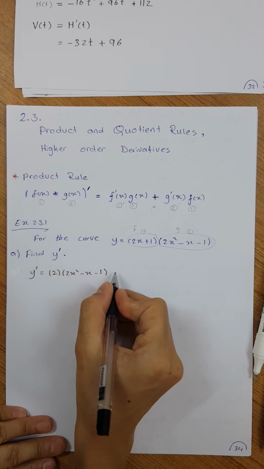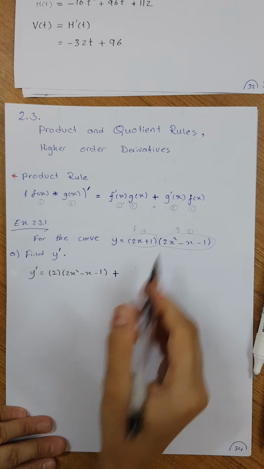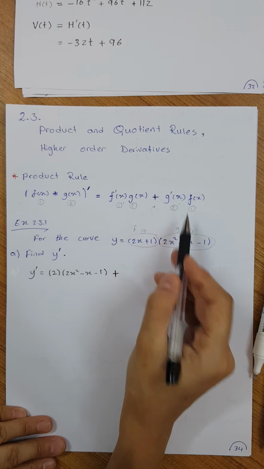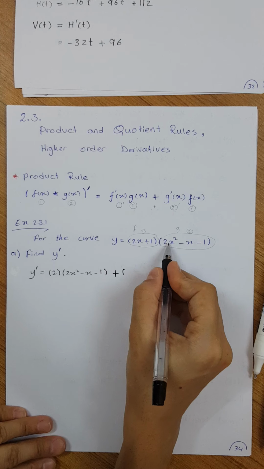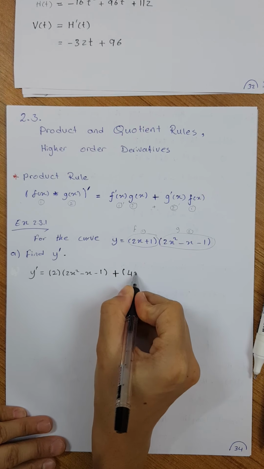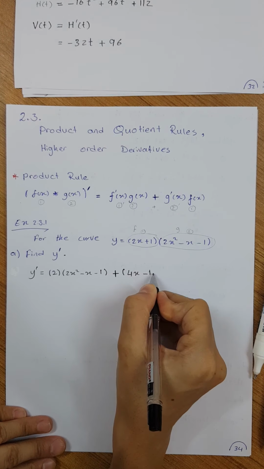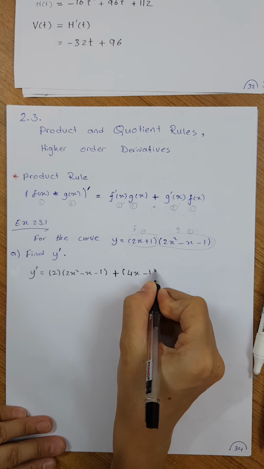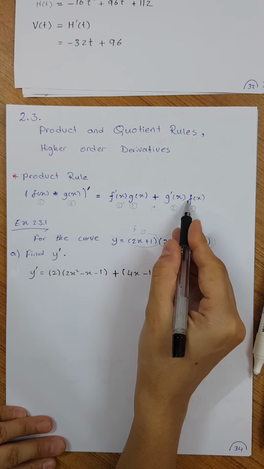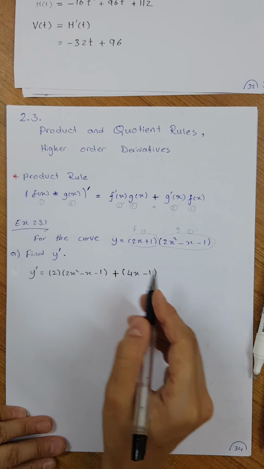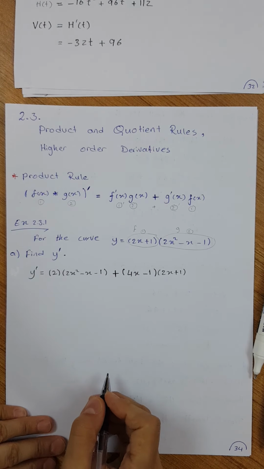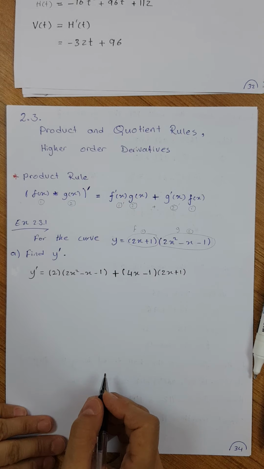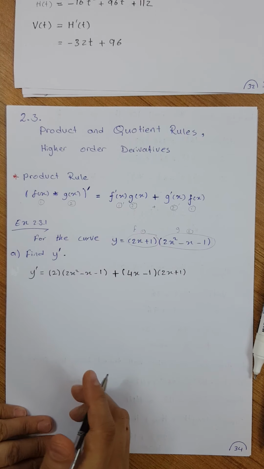Then I have addition from the rule, plus the derivative of the second one, the derivative of g. What is it equal to? The derivative of g is 4x minus the derivative of x, which is 1, and the derivative of the last term is 0, multiplied with the first function. What's the first function that I have got? It is 2x plus 1. So that is the derivative of the product of this function with that function.